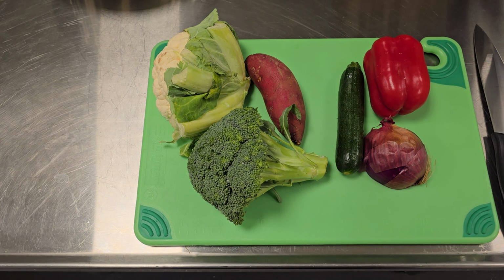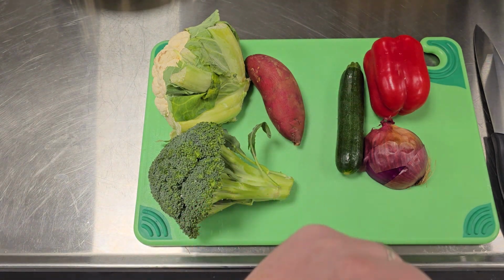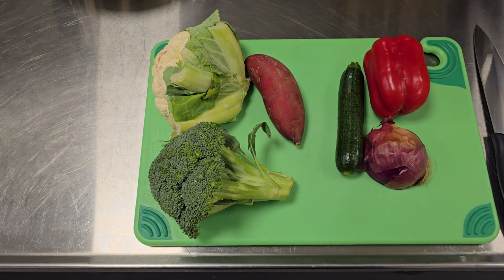All right, good morning. So for this exercise, we're going to start working on something called a yield percentage. And what that means is we're going to determine how much product we have left after we prep something. So these vegetables here are the ones you're going to be using. You got a head of broccoli, cauliflower, sweet potato, zucchini, bell pepper, and onion.